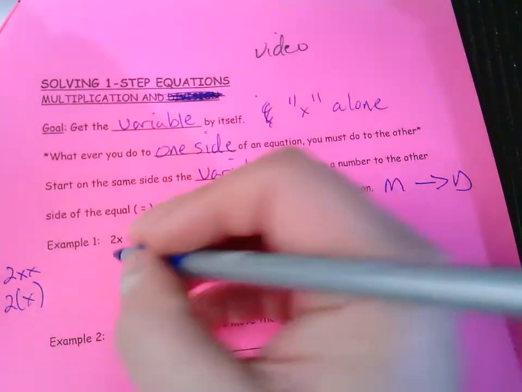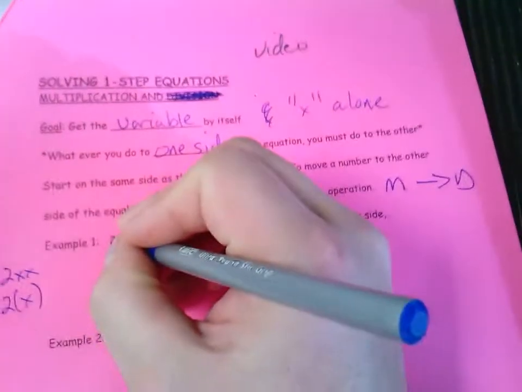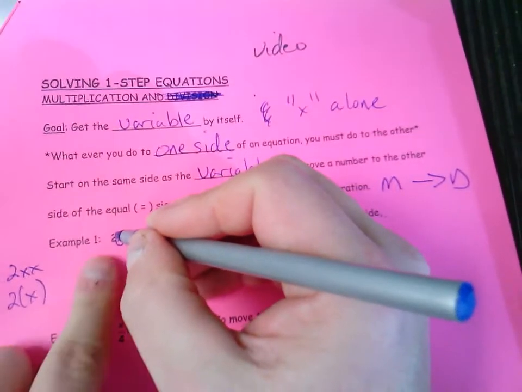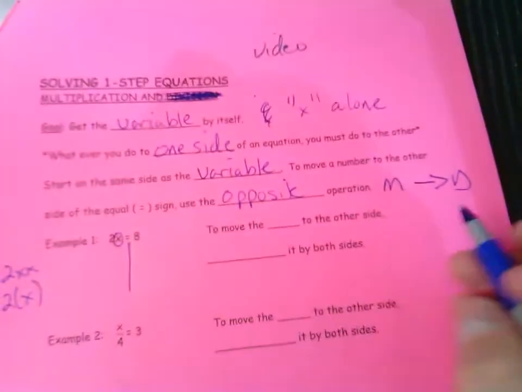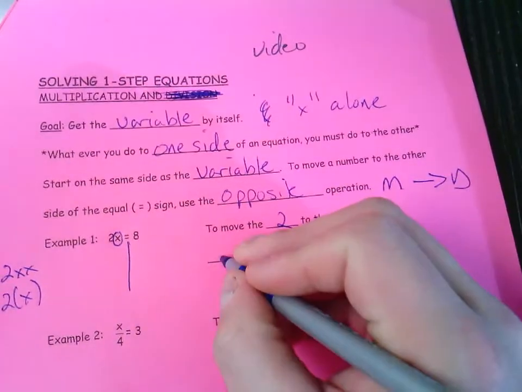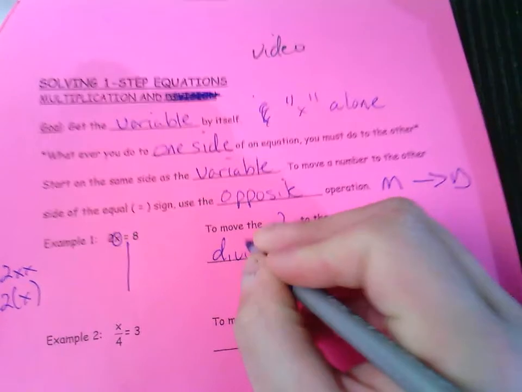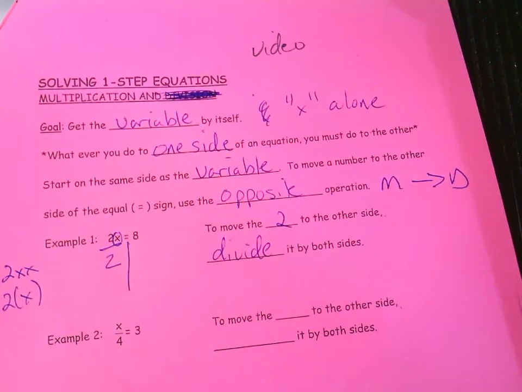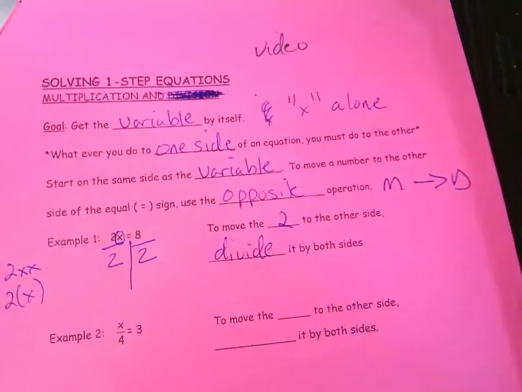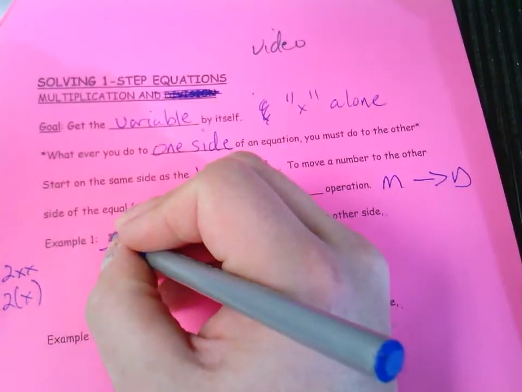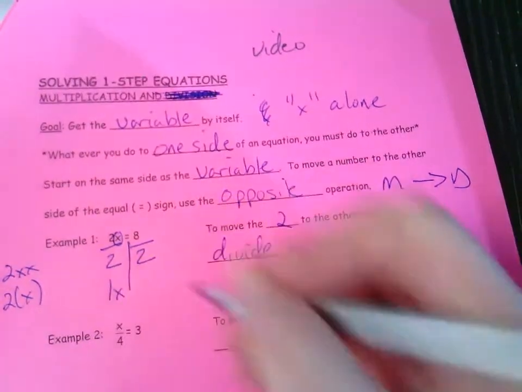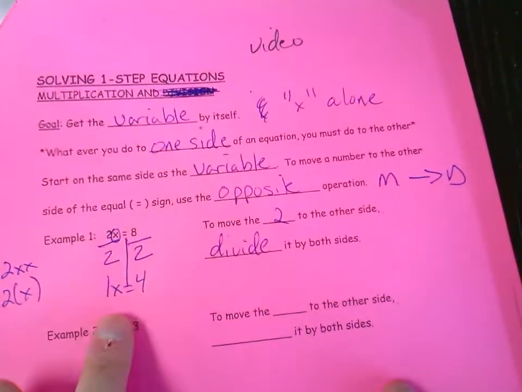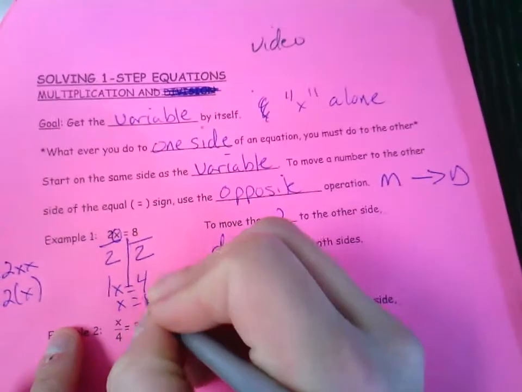So, set the equal sign. Line down the equal sign, circle the x. In order for x to be alone, we need to get rid of the 2. The 2 is being multiplied. So to move the 2 to the other side, we have to divide on both sides. So we would divide by 2. We use the fraction bar to represent division. Divide this by 2. Divide that by 2. What happens when we divide by 2? 2 divided by 2 becomes 1x. And then 8 divided by 2 becomes 4. Well, 1x can just be x. So we say x equals 4.